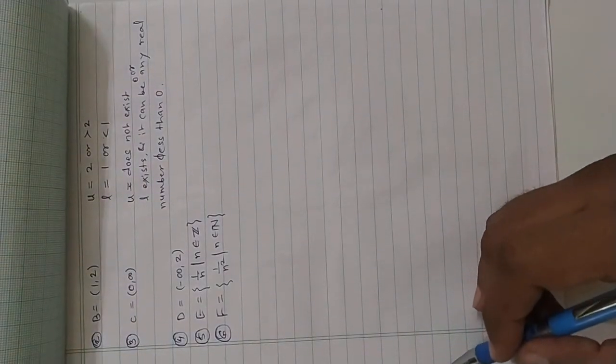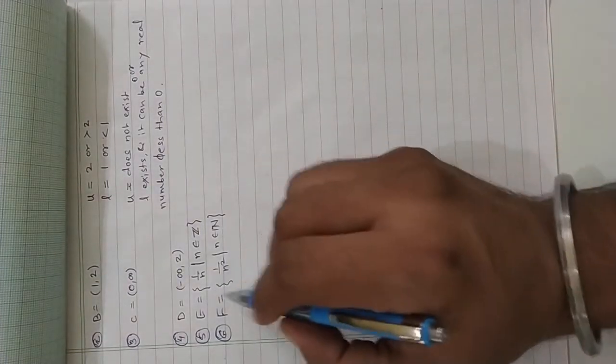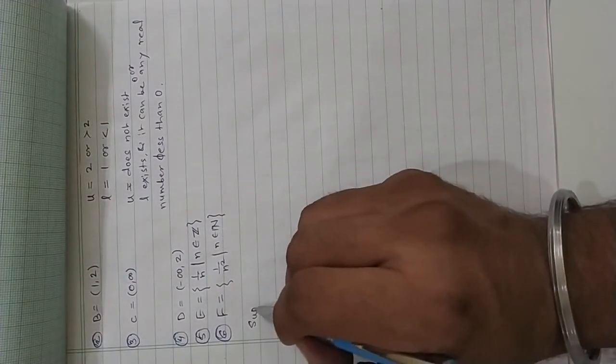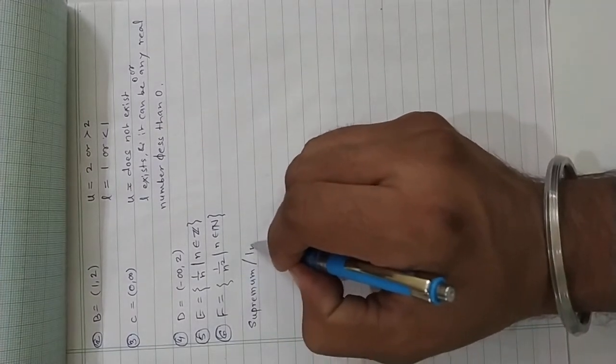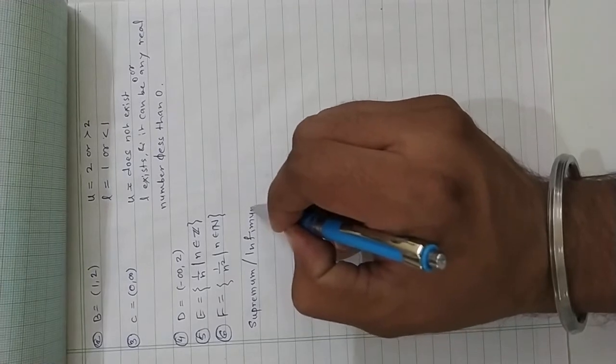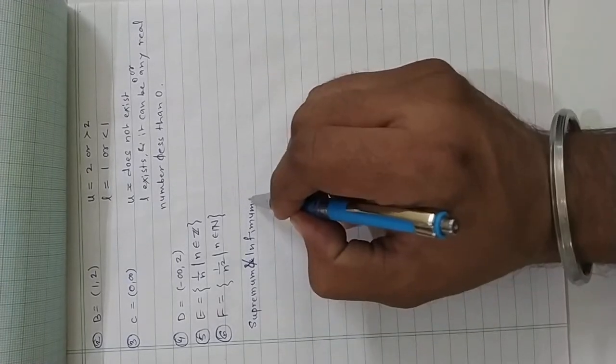Okay. Let us move to the next definition, which is supremum and infimum.